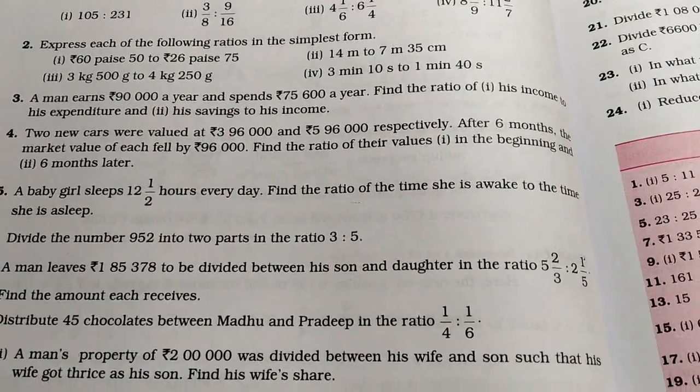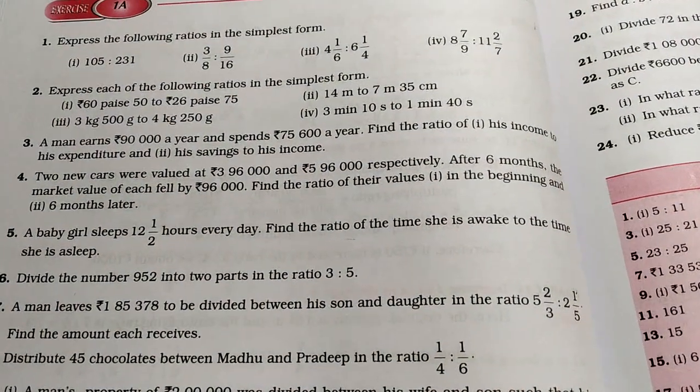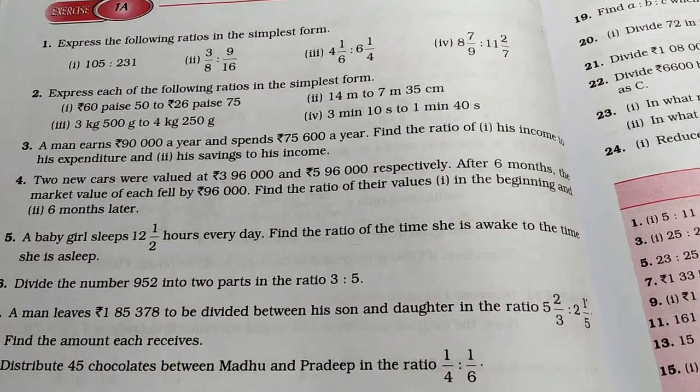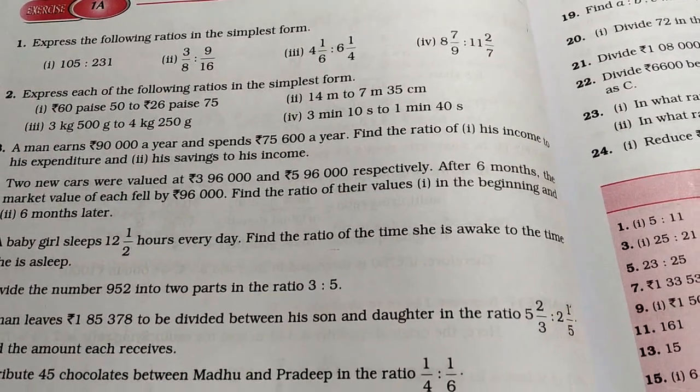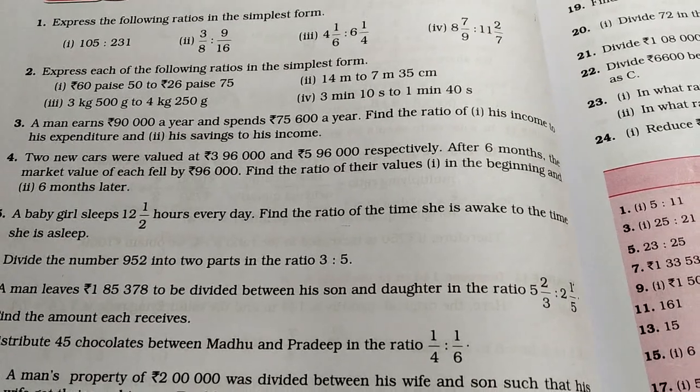मतलब एक दिन में कितने घंटे होते हैं? 24 घंटे. One day has 24 hours. So from that 24 hours, a girl is sleeping for 12 and a half hours. मतलब बाकी के time a girl is awake. So you have to find the ratio of the time she is awake to the time she is asleep.